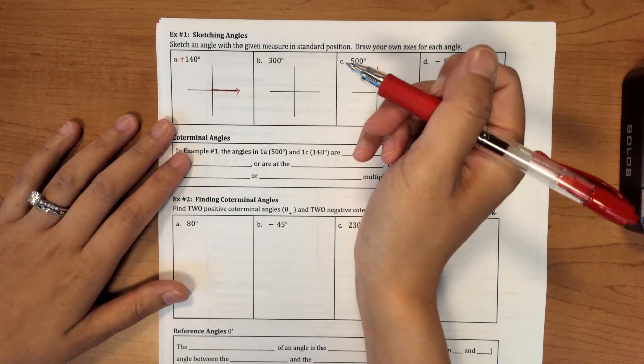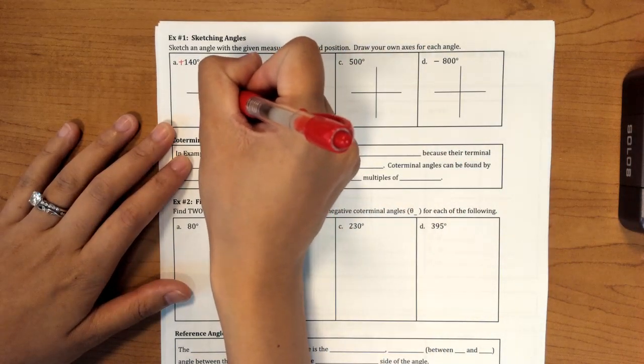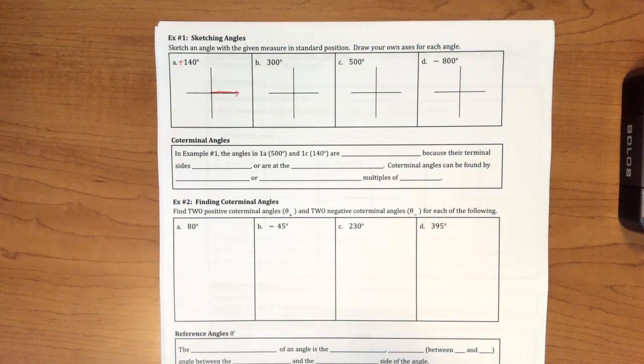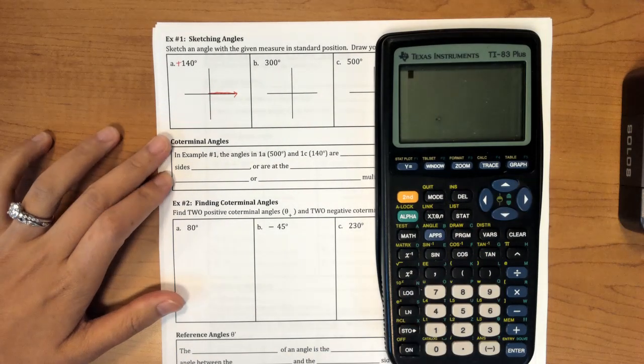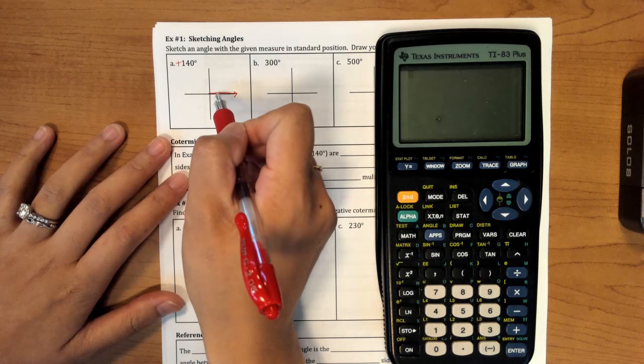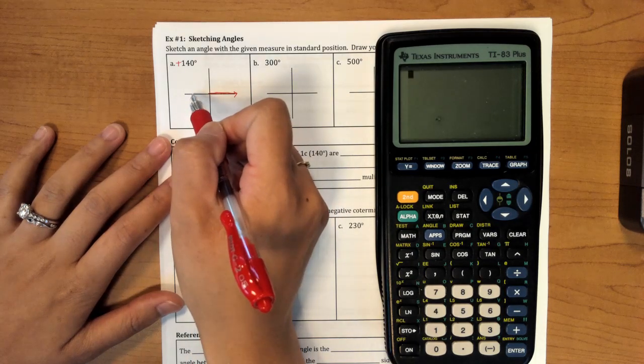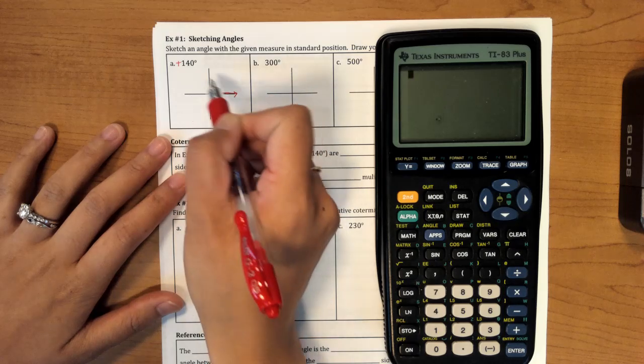Now here's where it's sort of helpful to have a calculator out. You don't need anything fancy, but let me grab my graphing calculator just because I like using that for ease of seeing what I'm typing. So I know that 140 is going to be past 90 and not quite to 180, right? So then the question is, how far do I go?